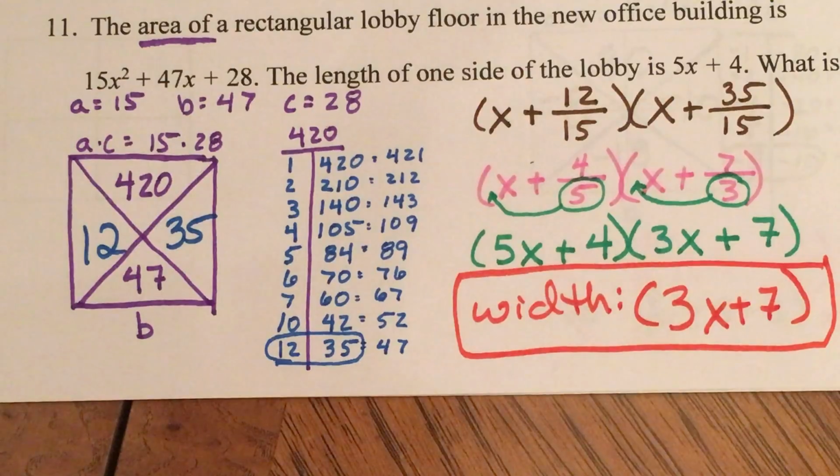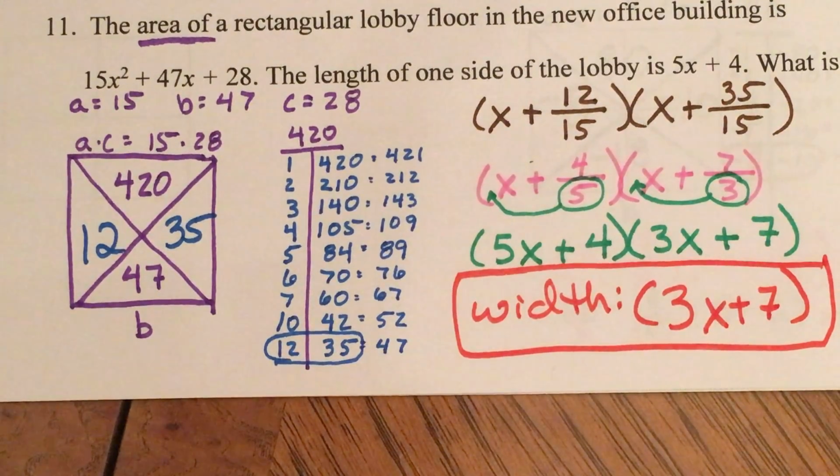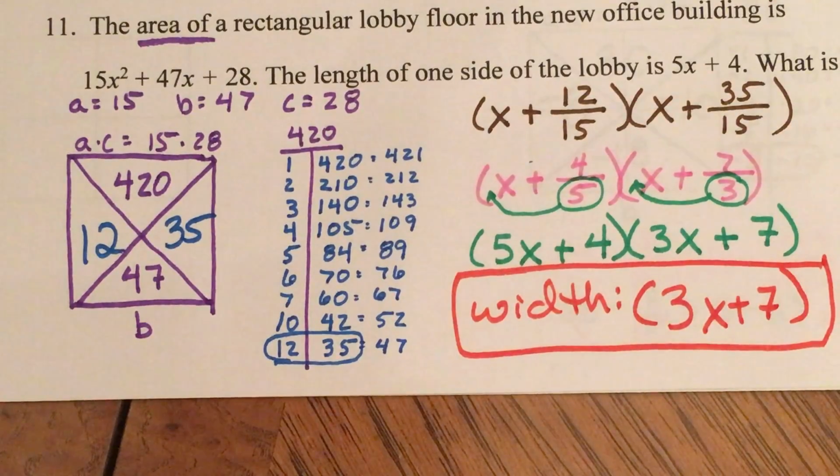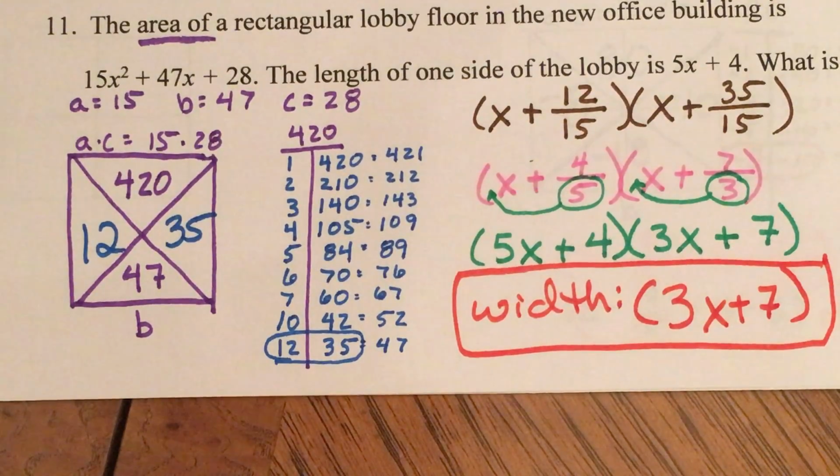Nice. Okay, so your job is to go finish off this worksheet by doing number 10 on your own. And if you need any help, you always know that you can come and ask me.